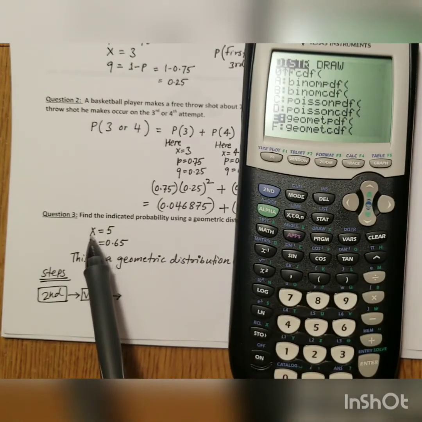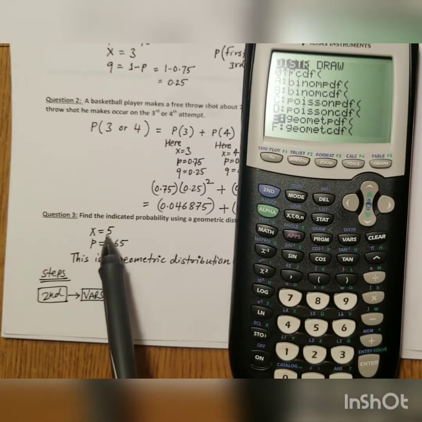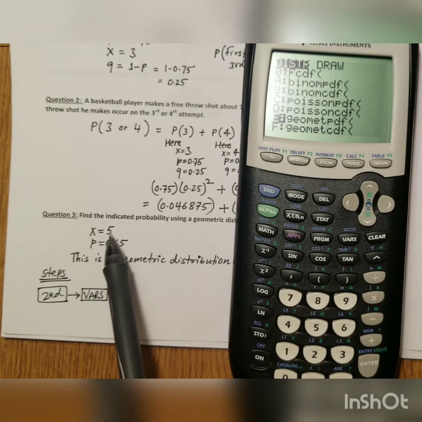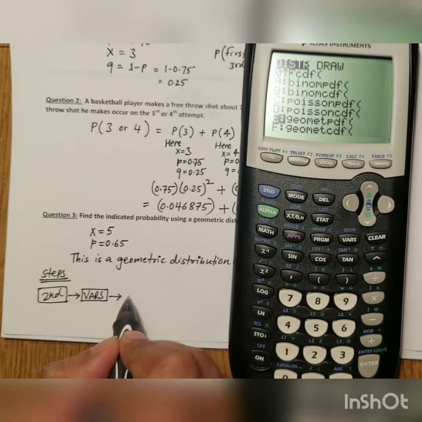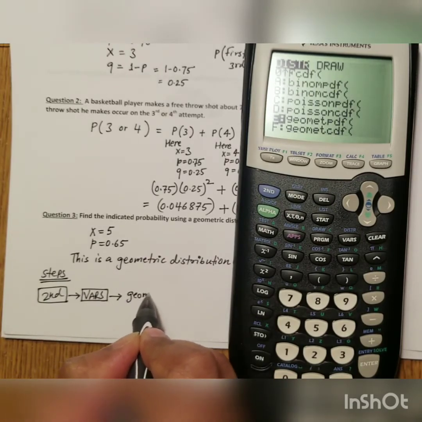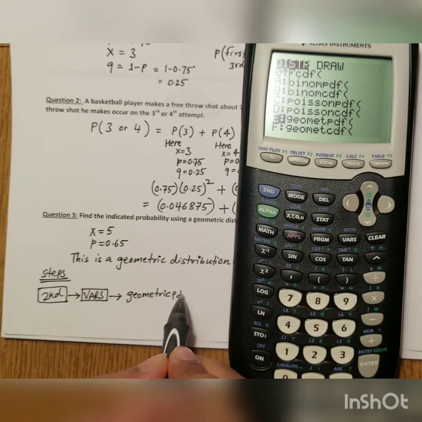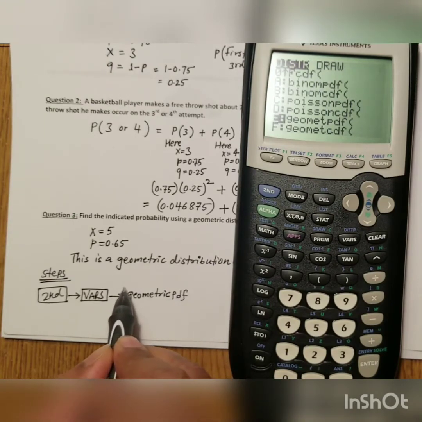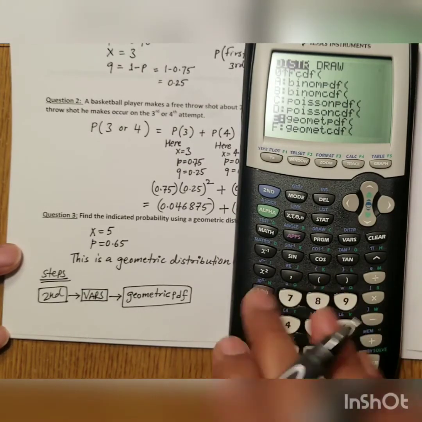If we need less than 5, then we choose CDF. But we do PDF for one number, 5. If there is a 6 or 7, for each individual number, we do PDF. So we choose geometric PDF.